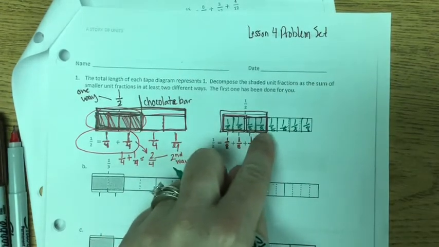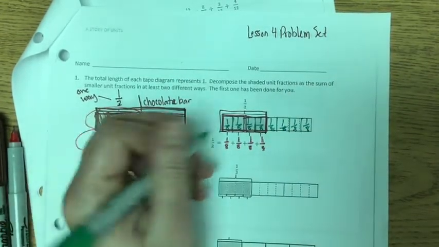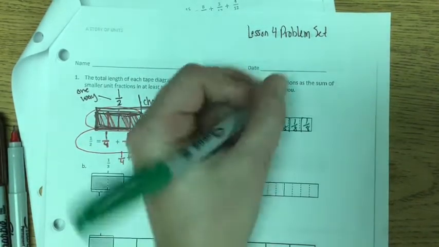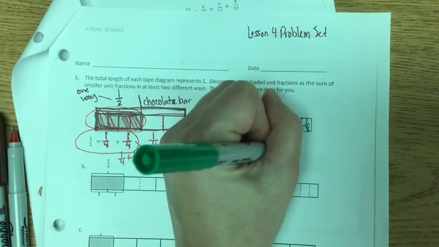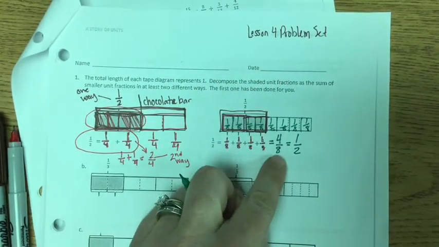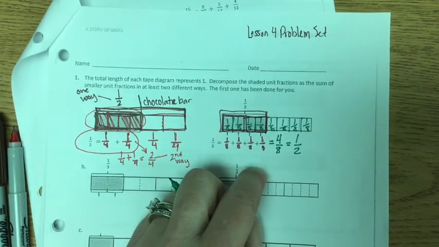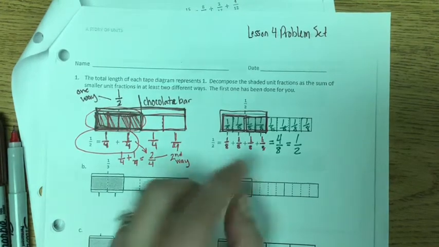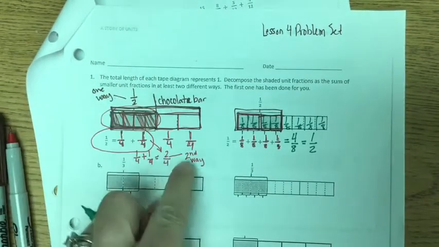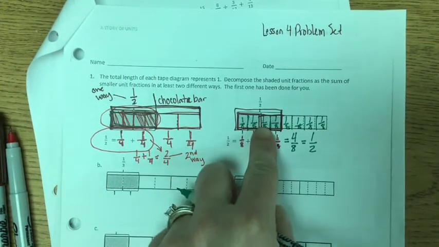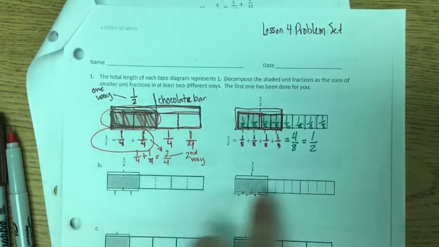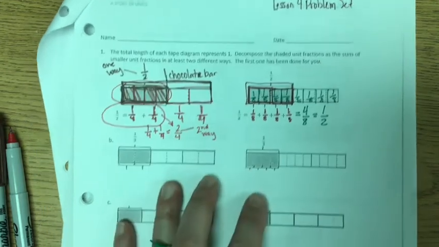So if you take a look, these are actually eighths. 1, 2, 3, 4, 5, 6, 7, 8. All right, so 1/8 plus 1/8 plus 1/8 plus 1/8 is still 4/8 or 1/2. If you think about what would be half of 8 pieces, it would be 4. Okay, technically this is one way, here's a second way, and then here's a third way. I think what they're asking you to do is take the same chocolate bar and show 2 different ways. So let's go down to B.